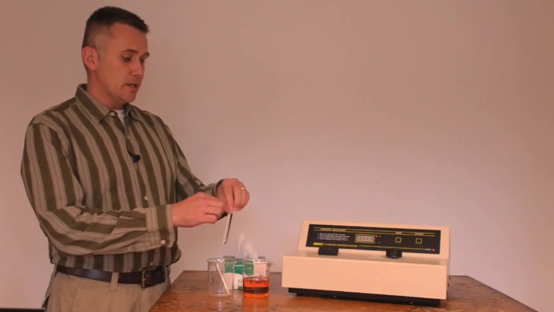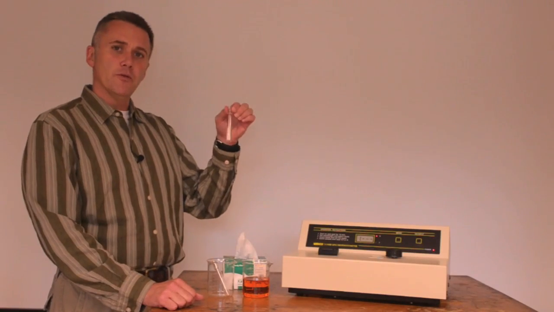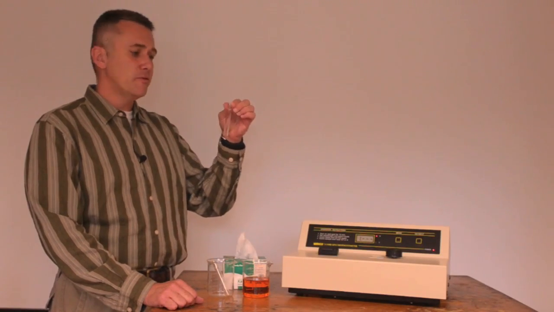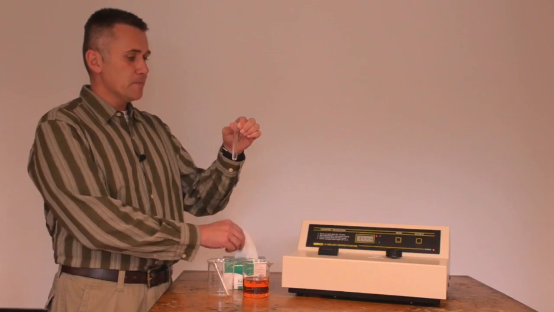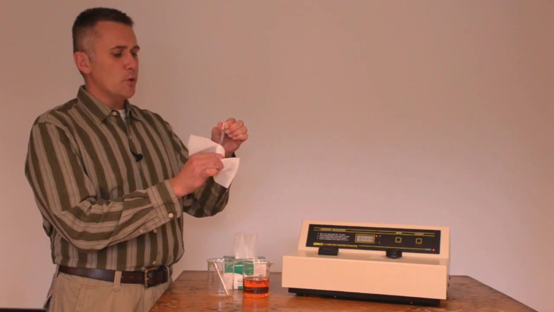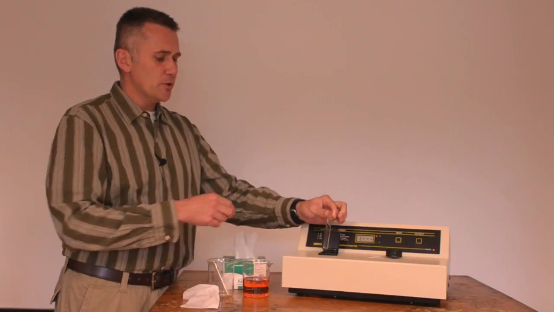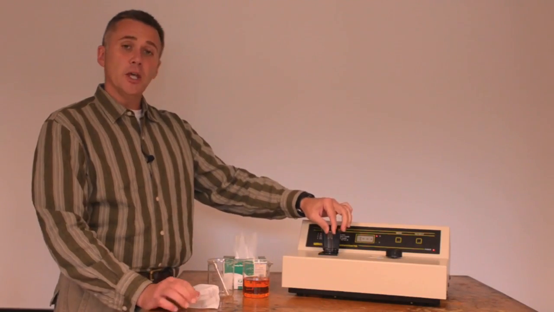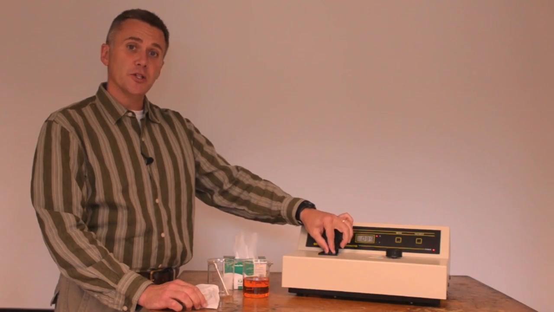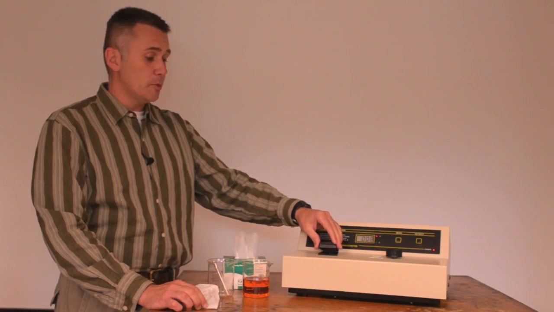First, we need to blank the instrument, and we're going to use this cuvette, which is a specialized test tube that's been filled with distilled water to blank the instrument. And so we just use a chem wipe to wipe off the cuvette, make sure any moisture is gone, and then we insert the cuvette into the sample chamber. You want to try to insert the cuvette the same way each time. We're going to give you a tip in just a second to help you with that.